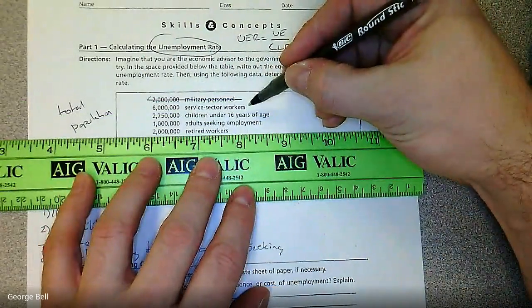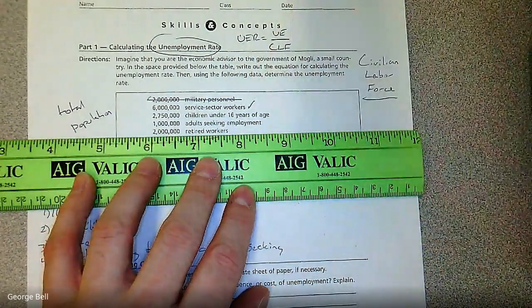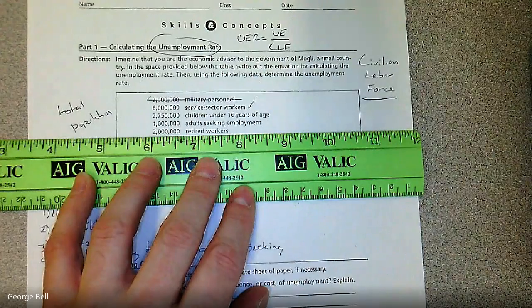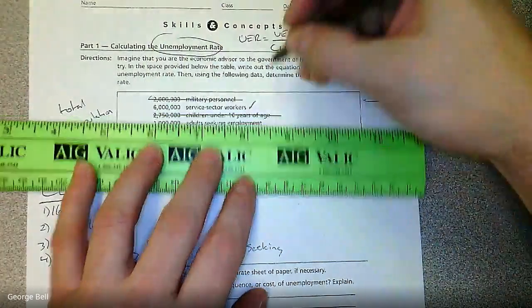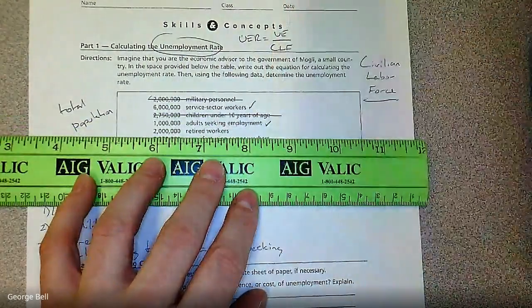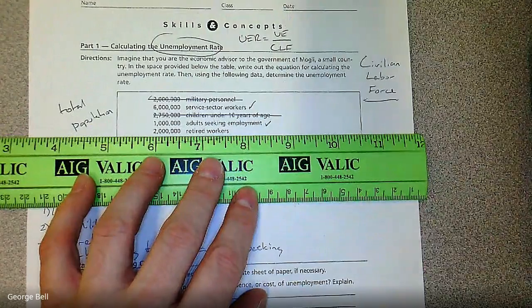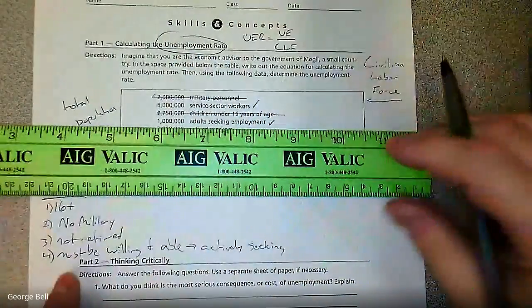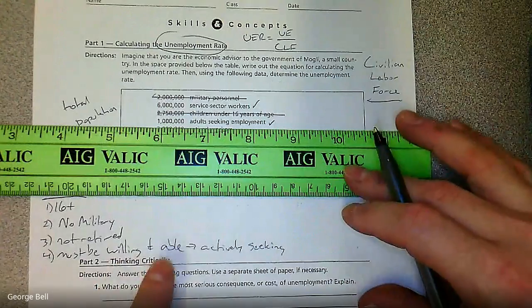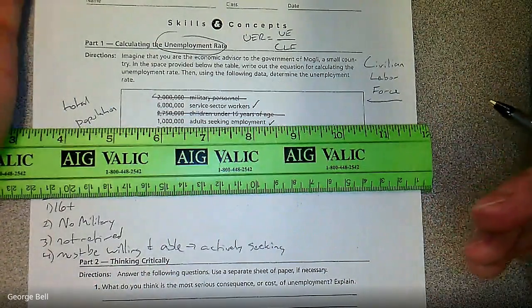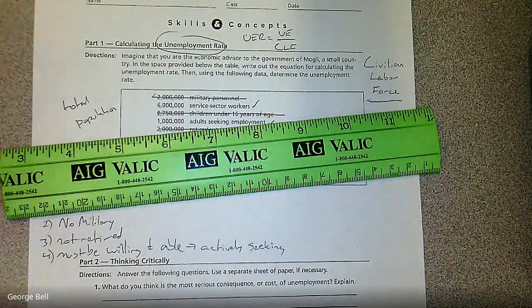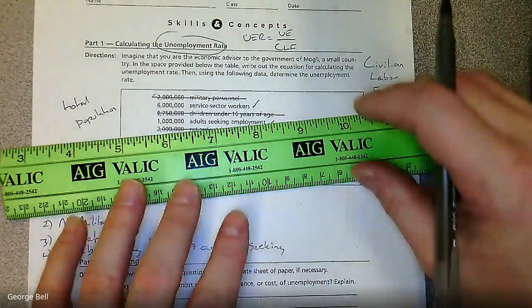The 6 million service sector workers, they are people that are working. Service sector means like you're working at retail, like a clerk at Walmart or Walgreens or maybe McDonald's. Children under 16, they are out. 1 million adults seeking, they are in. 2 million retired workers, they are out because they are either not willing or not able. Now, you could unretire, in which case you're back in. So if you are retired but you're working as a greeter at Home Depot, then you're not retired. You count as a working member of the civilian labor force.